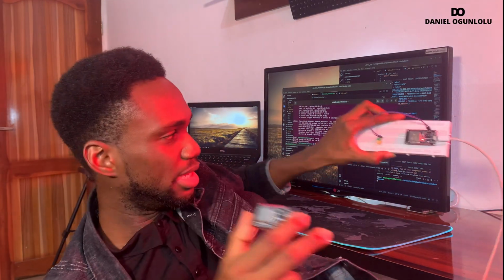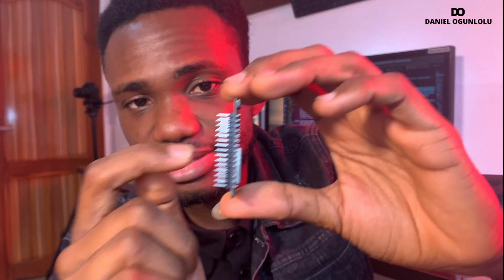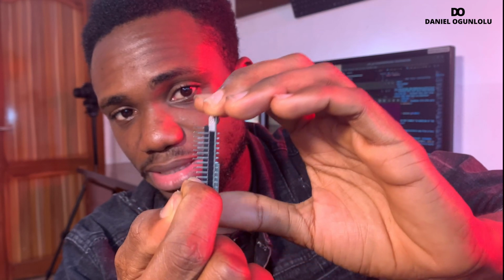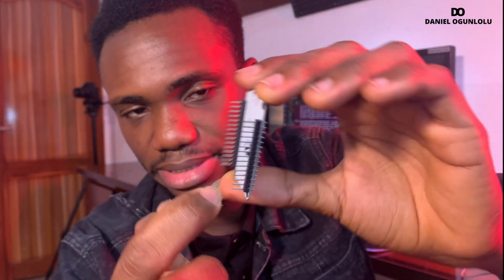So I actually have two of this guy. I have this one, as you can see here. I also have this one that I have on the breadboard here. Now, how do I intend to use this guy to control things like my fan and my wall socket? It's very simple. This guy has some pins here, as you can see. These pins are called GPIO, general purpose input and output pins, right?